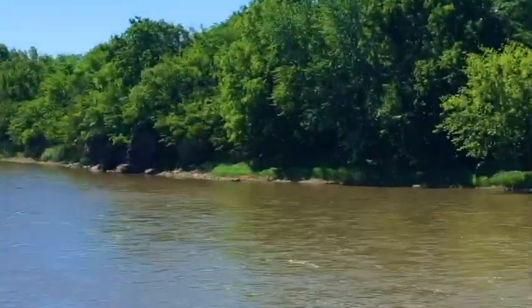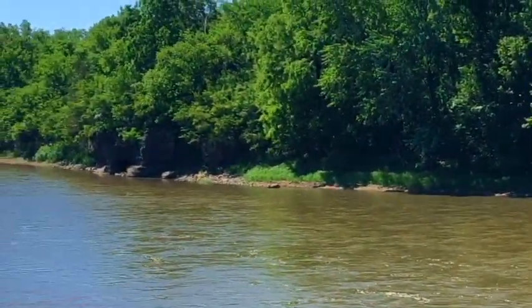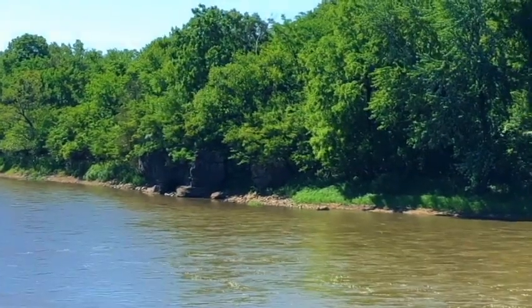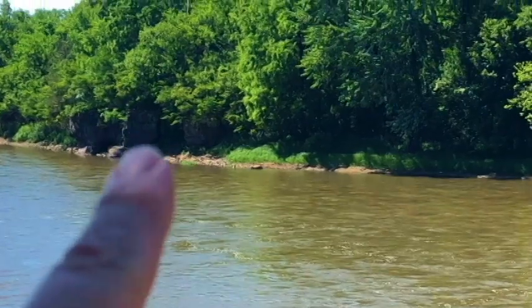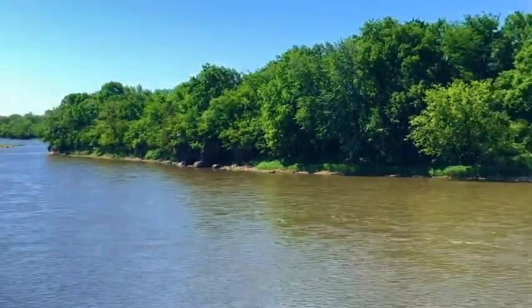It's common for there to be these rock cliffs. I don't know if you can see them very well, probably can't, but there's actually a little cavern right there. We're gonna visit some of these.